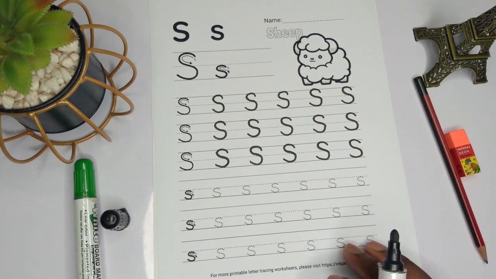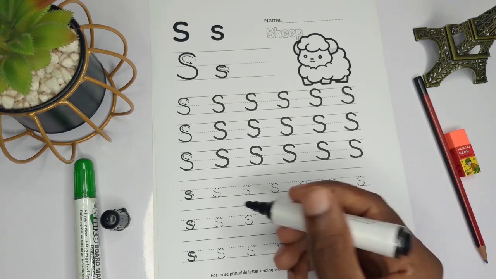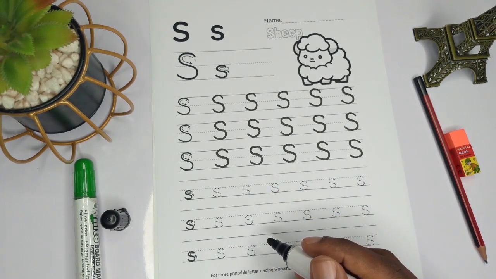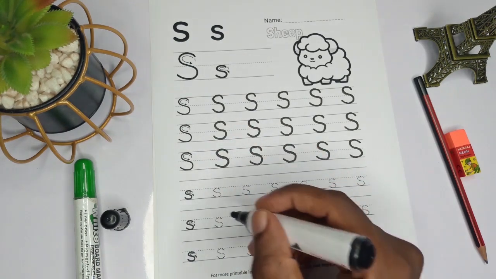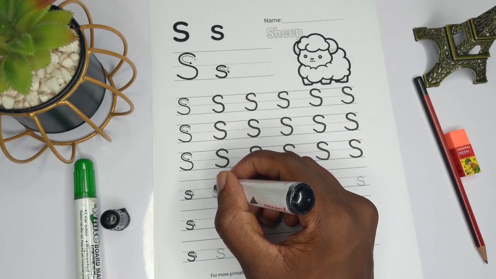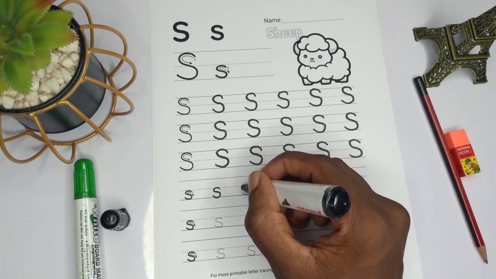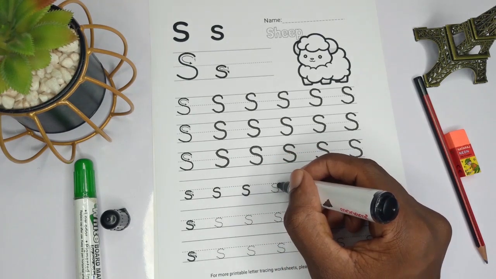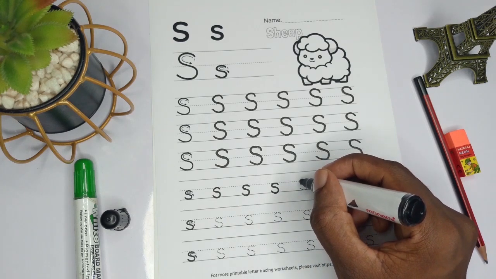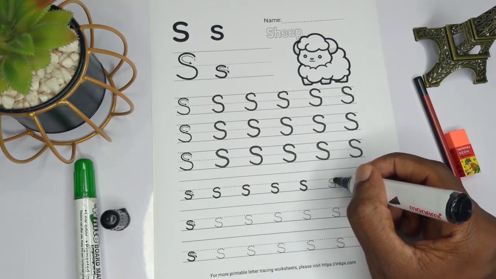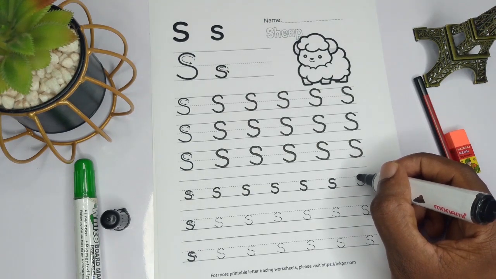Now let's go ahead and look at small s. So for small s, we do the exact same thing, but between the second and then the last guideline given to us over here, and it's smaller than the capital S. So we do the exact same thing. We follow the dotted guidelines like this. Okay, very good. Small s, small s, small s. Okay, very good.